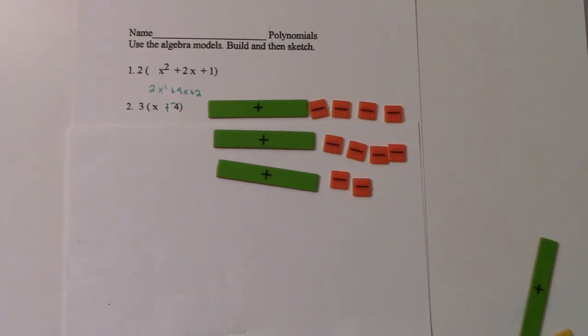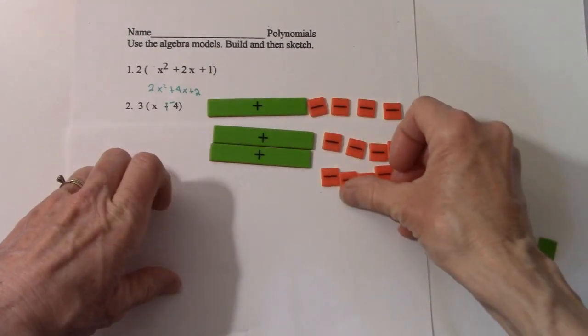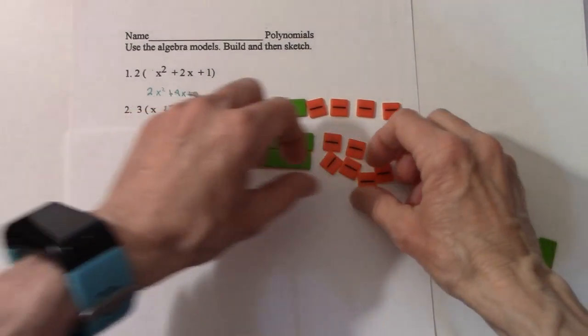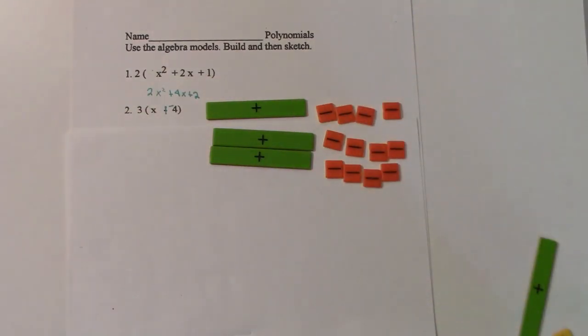And we see here that now when we have x minus 4 3 times, we have 3 of the x's, and we actually have 12 of the negative ones.